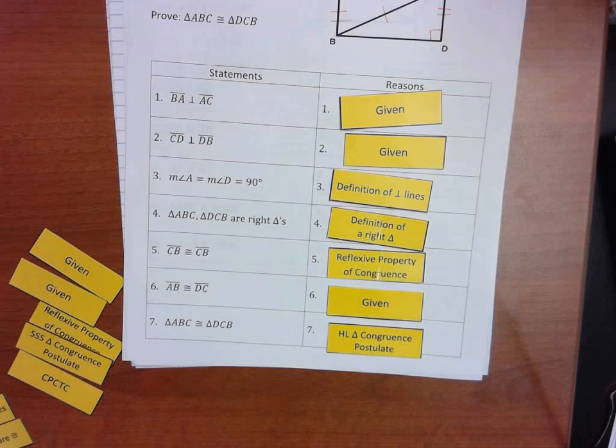Again, you have a right triangle. There's your biggest clue right there. You need a hypotenuse and one leg congruent. Hypotenuse leg. All right, bag up my answers.